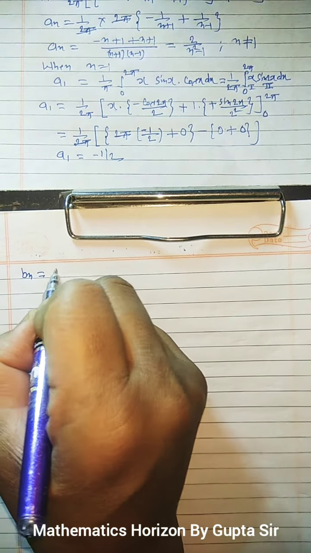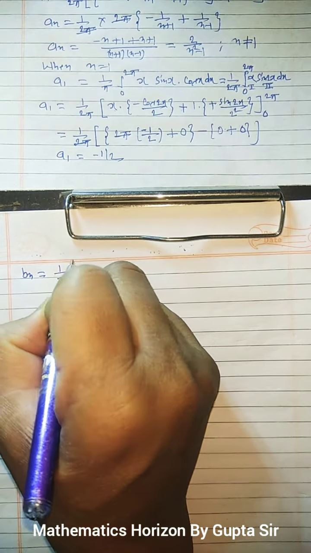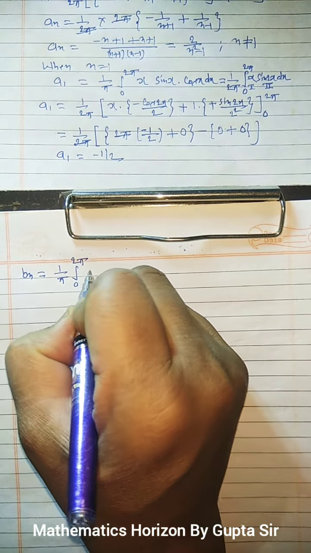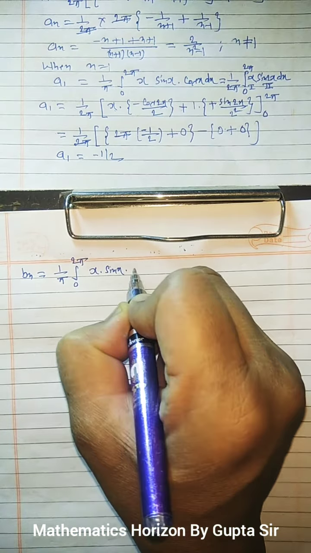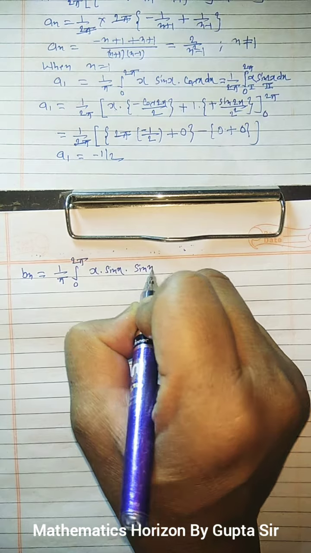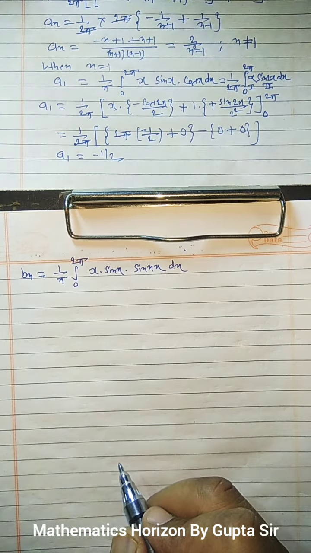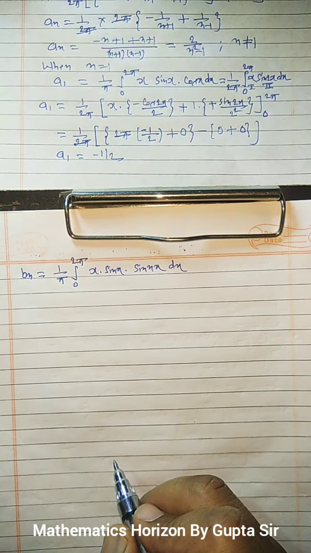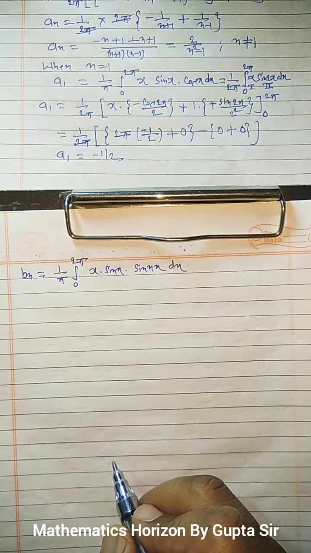Formula for b n is 1 upon pi, 0 to 2 pi f x, f x means x, sin nx dx. Okay, this is the formula for b n. Now we apply this formula.